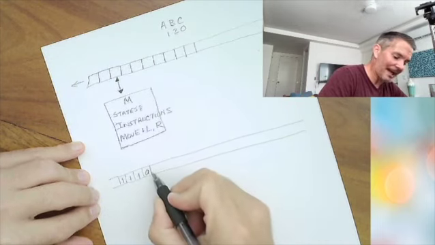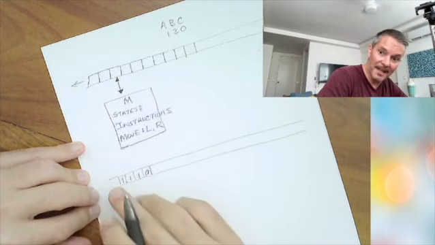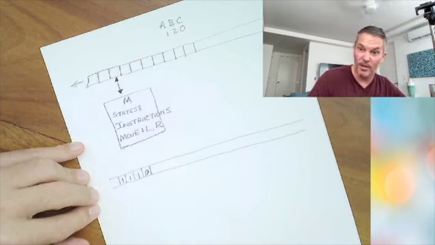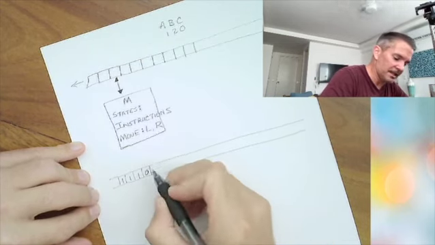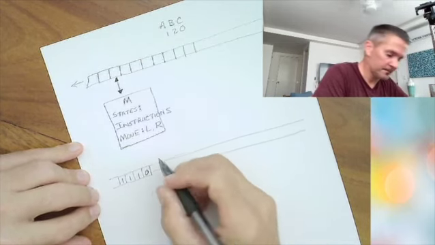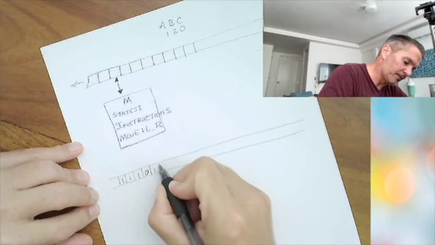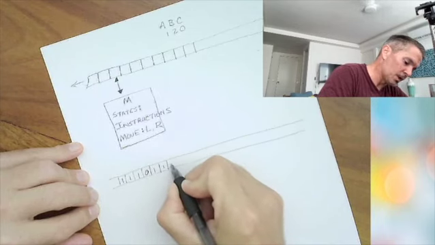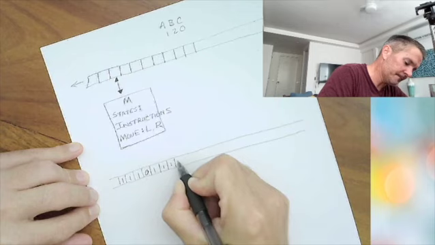And then I'm going to add on the other side of the 0 the next number that I want to represent. Let's say it's the number 4. So I'm going to represent that with 4 consecutive 1s on the tape, okay?